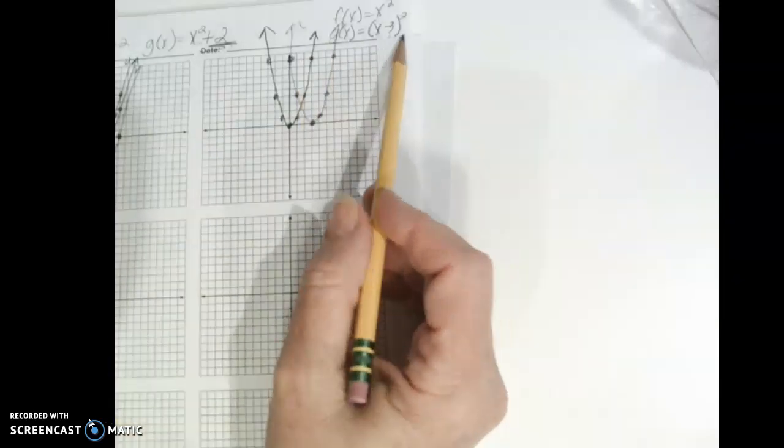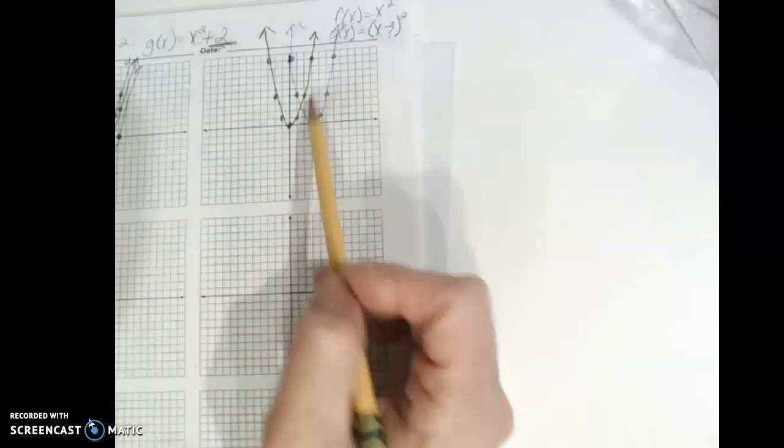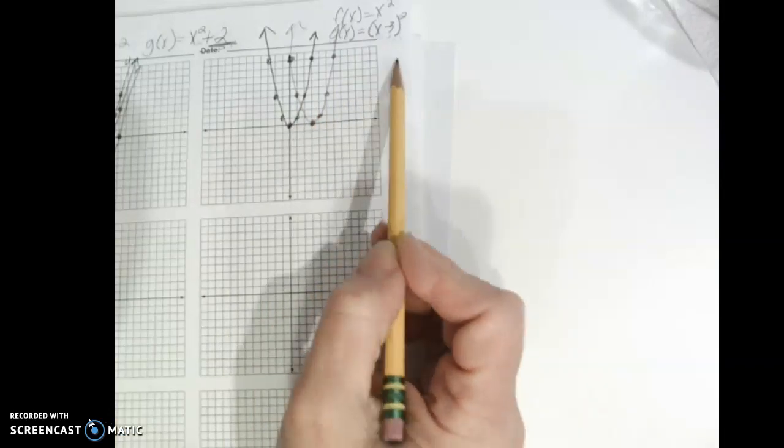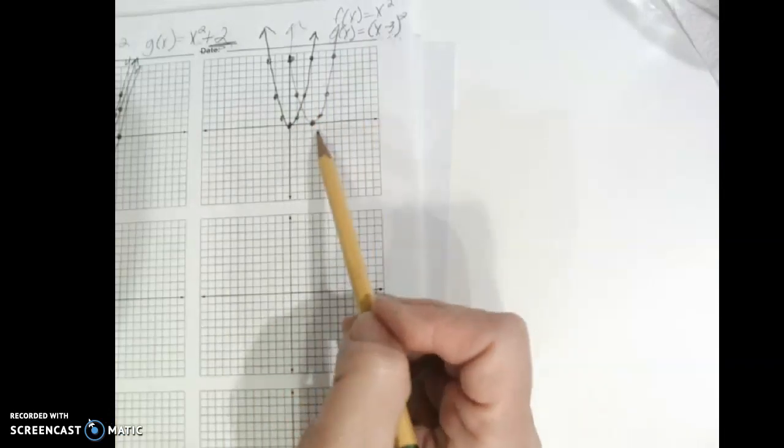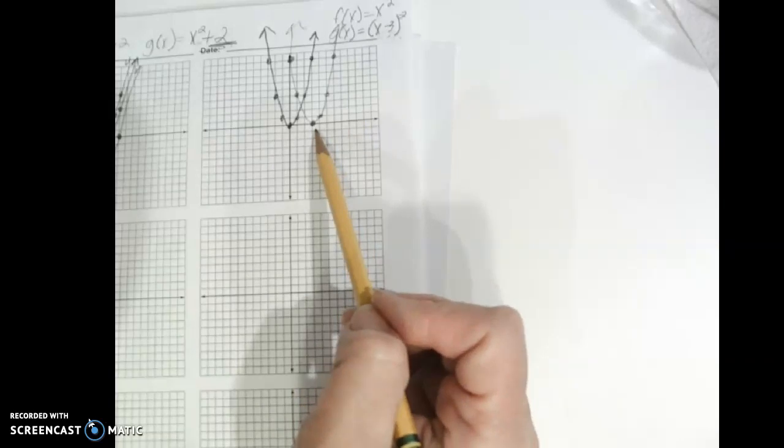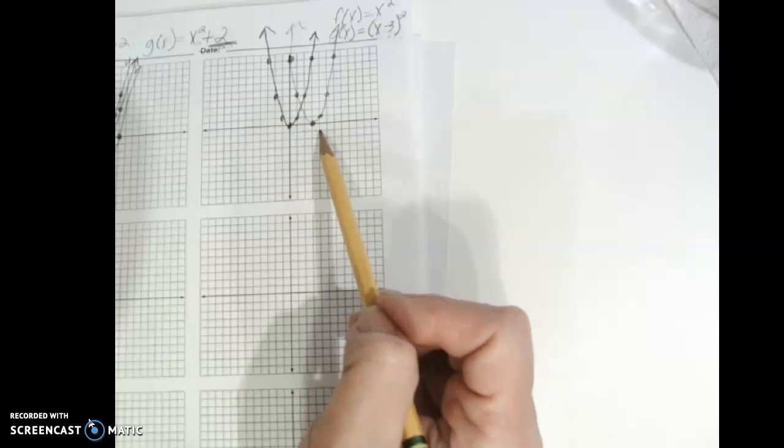But what this is telling me is when I'm looking at this vertex, normally it would be at (0, 0), but since here it's moving 3 to the right, it's going to be the point (3, 0), if I were asking you where the vertex is. So this is moving 3 to the right.